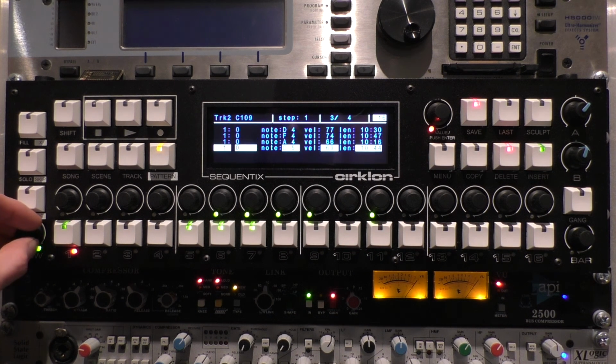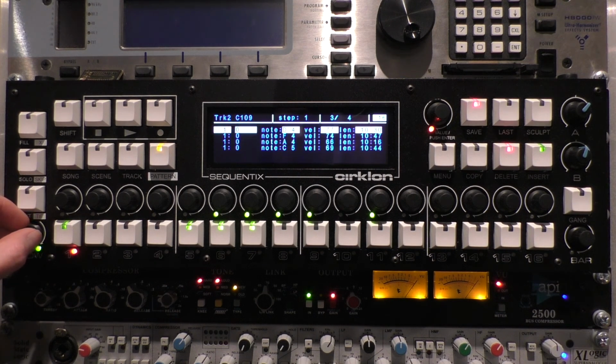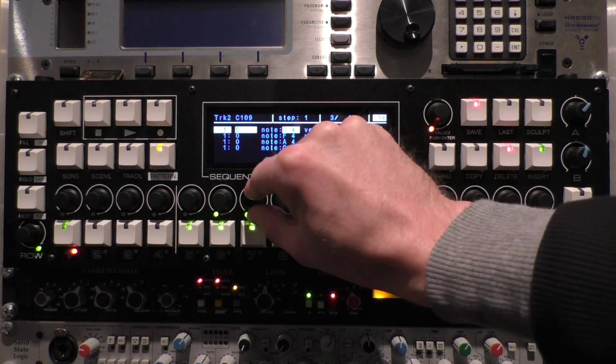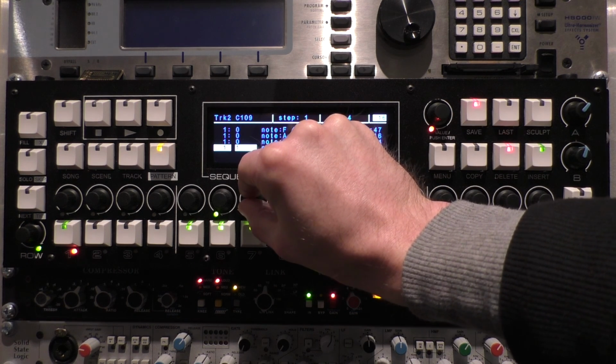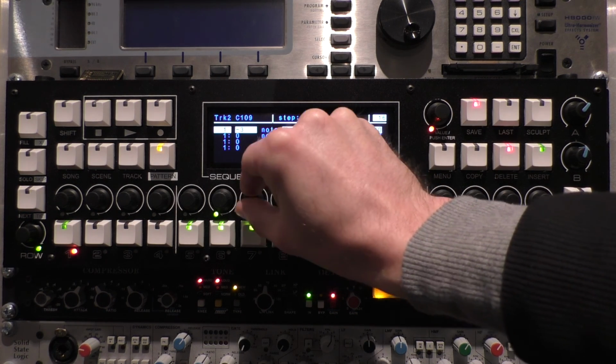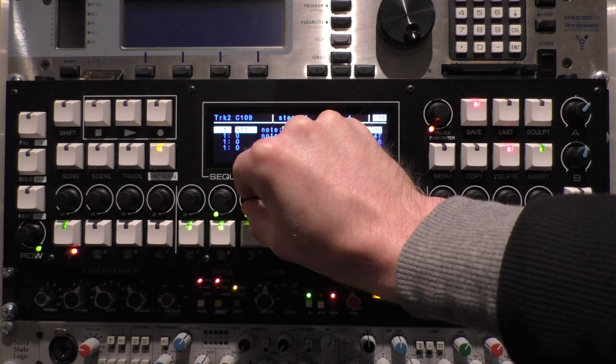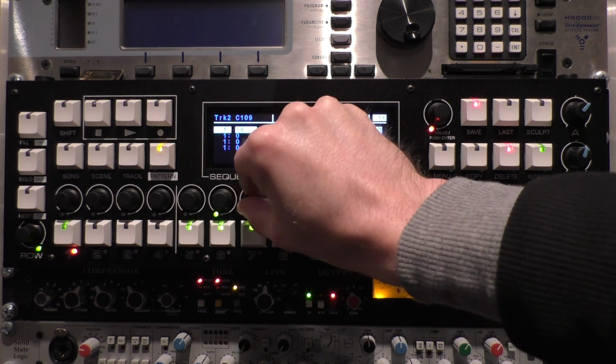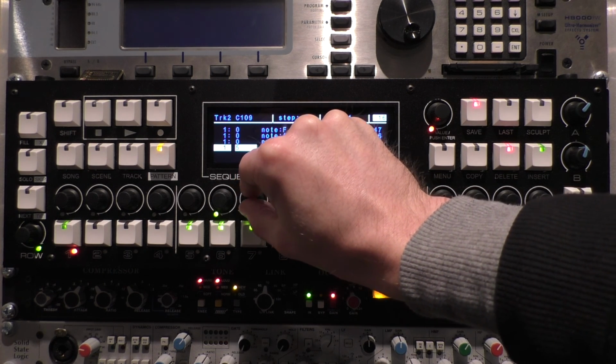What we can do in the event list is we can change these settings. We can move these around. So we're on step 1 here. And if we want to take this note, D4, we can move that. I'm moving it backwards now off the grid. We can move it forward as well.